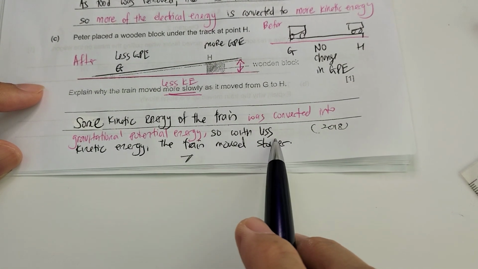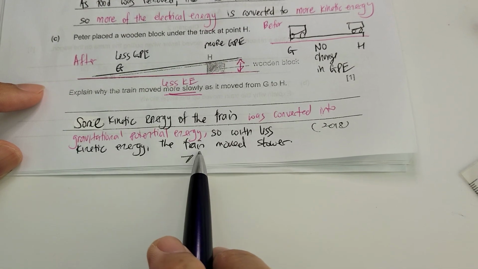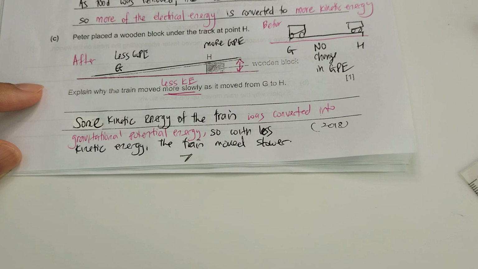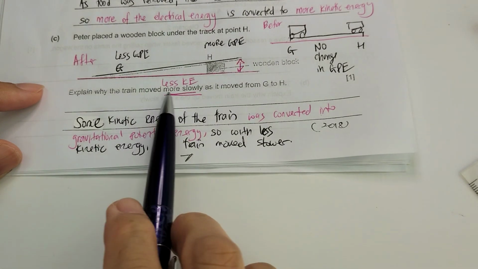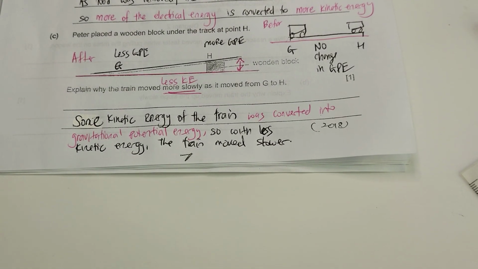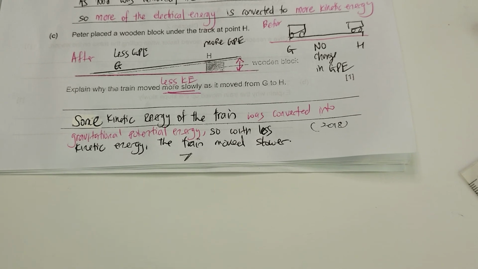So with less kinetic energy, the train moved slower. So this explains why the train moves slower. There was less KE in the train. And why was there less KE in the train? Because some of the KE was converted into gravitational potential energy.